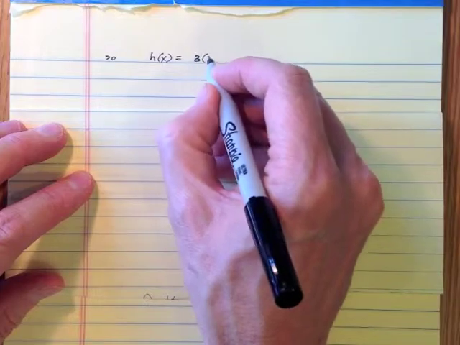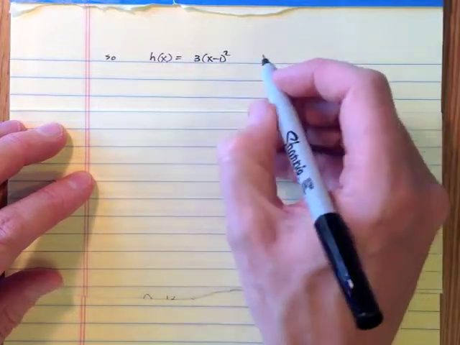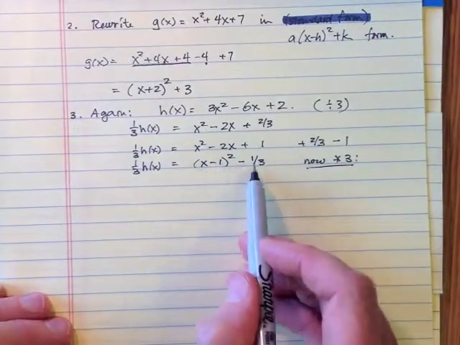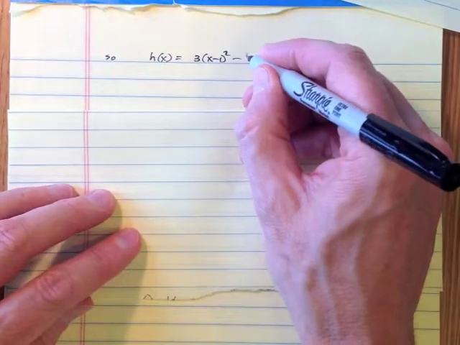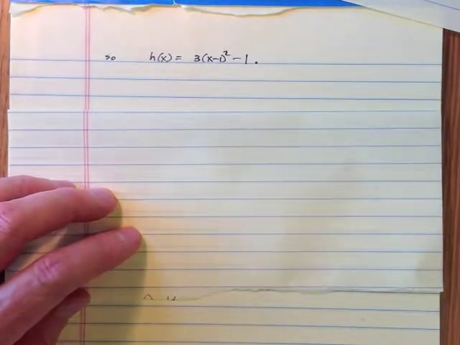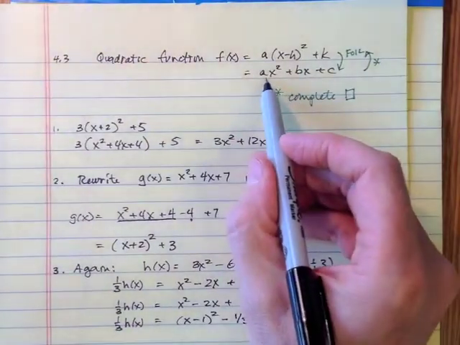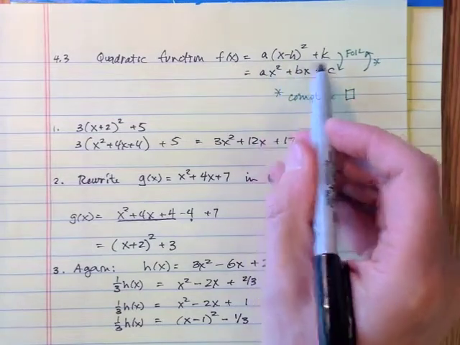So h of x is going to be 3 times (x minus 1) squared minus, so 3 times that, minus 3 times this. 3 times 1/3 is 1. And I'm done. Now, why would anybody want me to do that? Why would anybody want to take a quadratic that's expressed this way and write it that way?